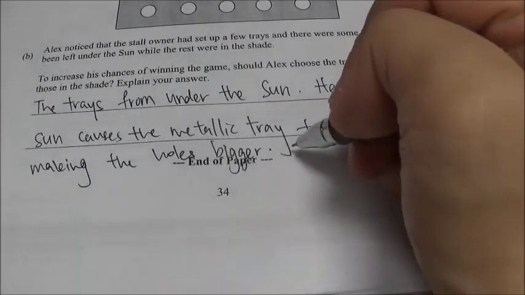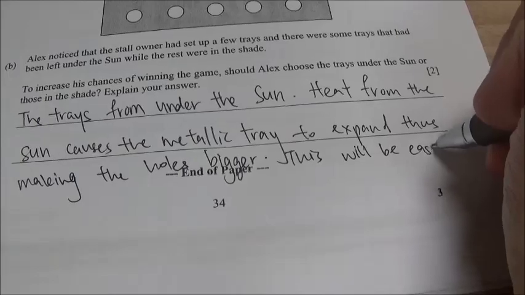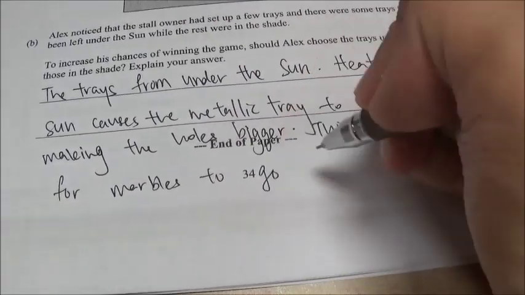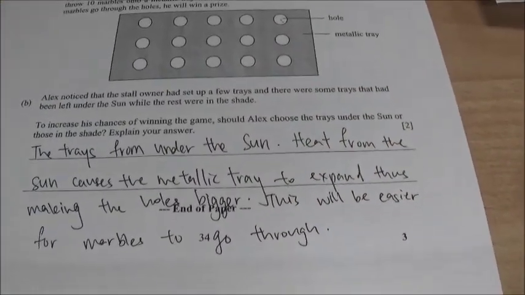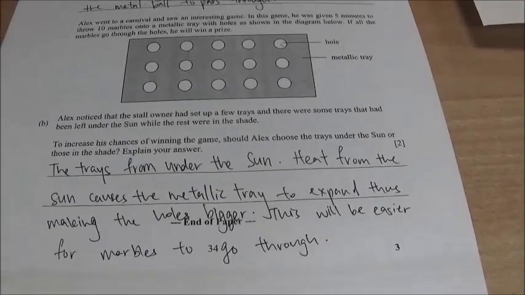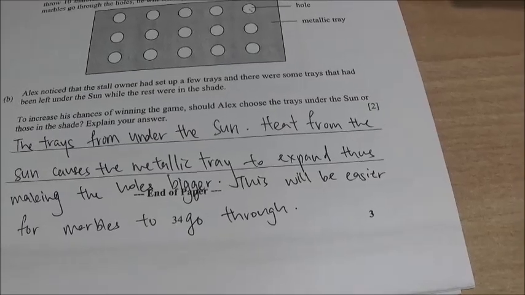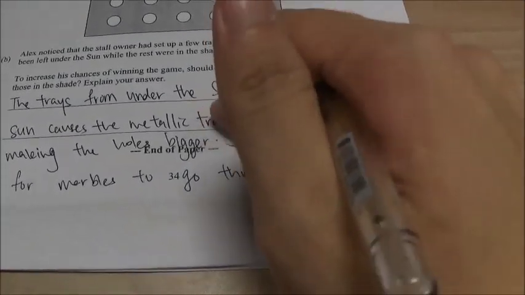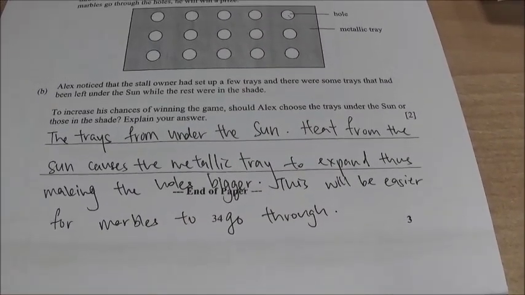Okay, this will be easier for marbles to go through. If you want to say metal tray gain heat and expanded, that will be even better. Okay, that's the answer for question 44.